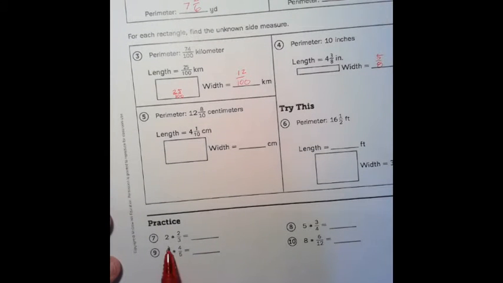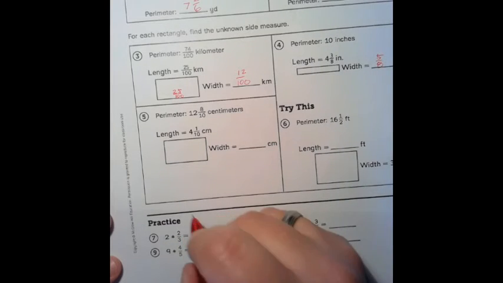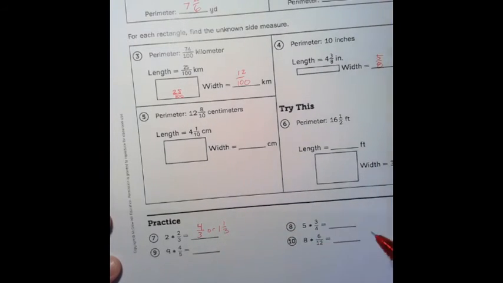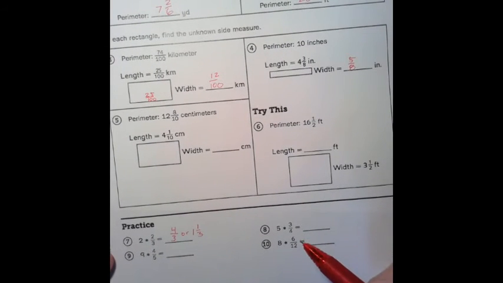Now at the bottom, we're just practicing multiplying a fraction times a whole number. When we do that, we just multiply the whole number times the numerator. So 2 times 2 is 4, and our denominator doesn't change, so that's 4/3. Or you can break it down into 1 and 1/3. Same thing here, times 3/4, so 5 times 3 is 15 fourths. That's the same as saying 3 3/4.